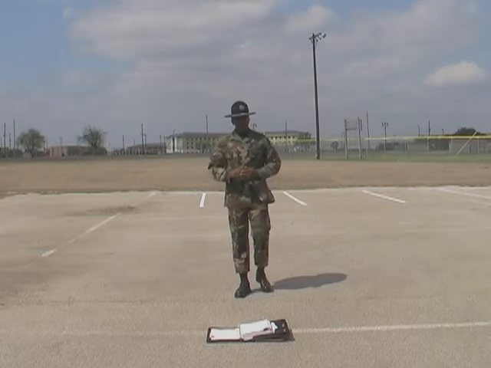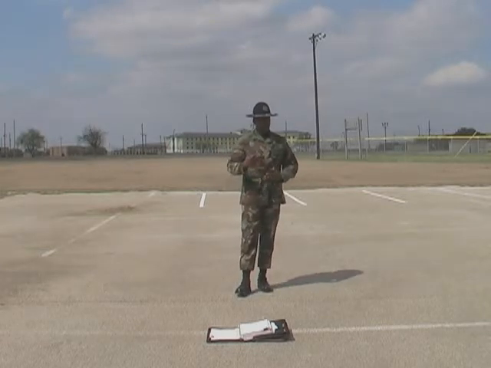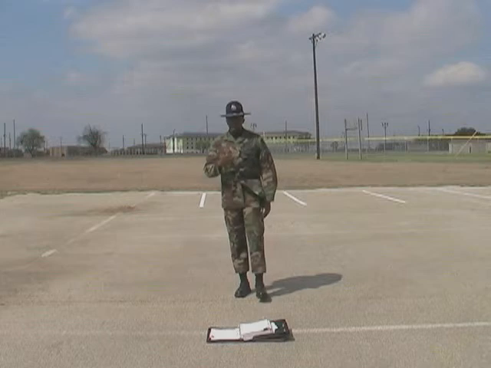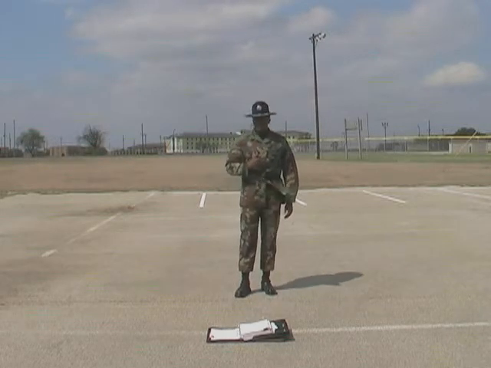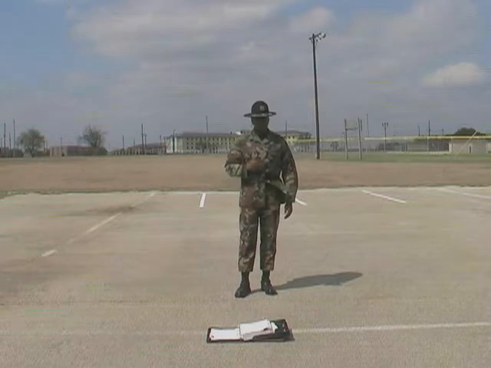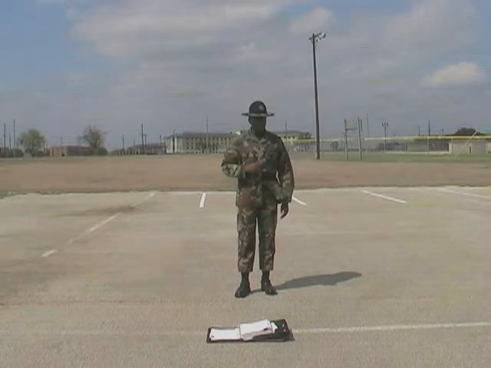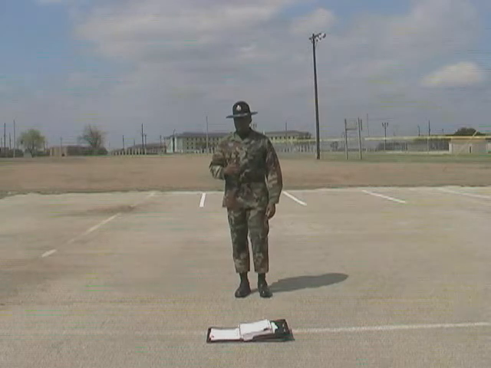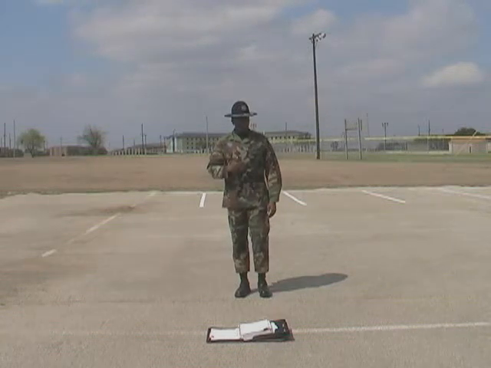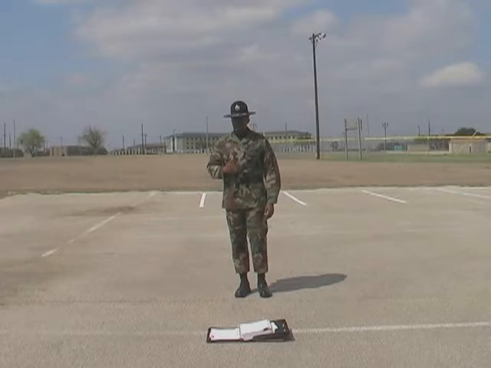The reason why we are raising our arms or turning our heads to the right is so that we may establish our responsibilities as far as dress, cover, interval, and distance are concerned. The first group of individuals we'll talk about as far as responsibilities are the base file. The base file includes the second, third, and fourth element leaders.